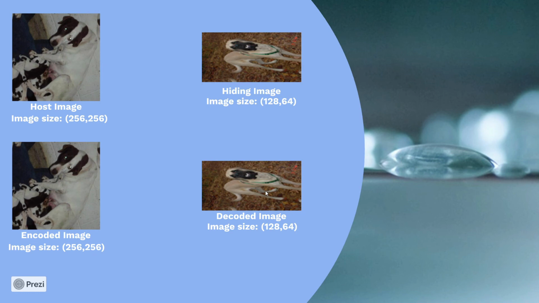For the KLSB approach, the hiding image and the decoded image are 100% same, and there is not a difference of even one intensity of the color in both these images. As mentioned earlier, the number of pixels of the hiding image is 1/8 of that of the pixels of the host image. This is because 8 bits of the host image are used to hide 1 bit of the hiding image.